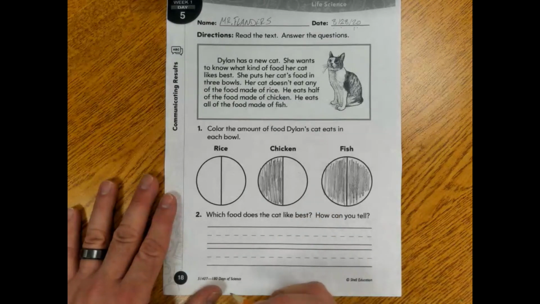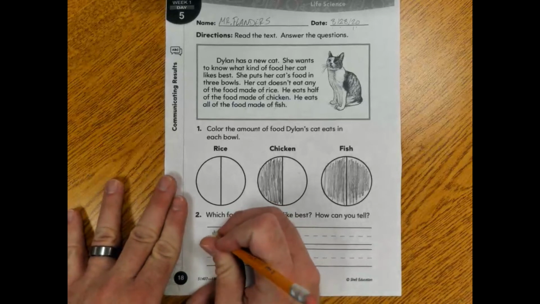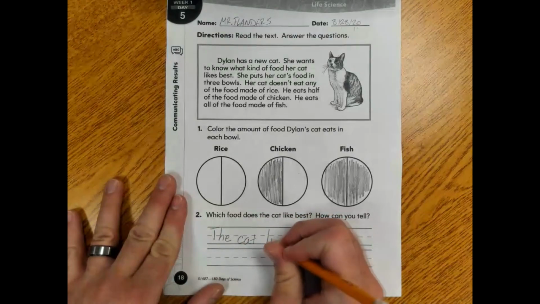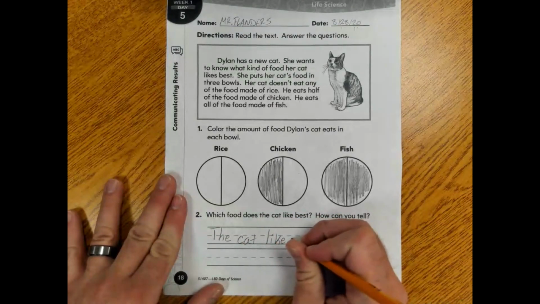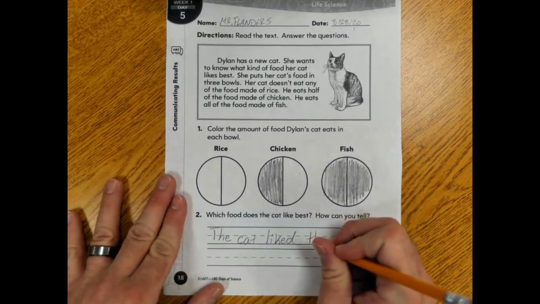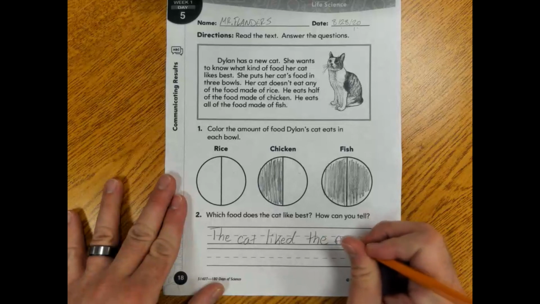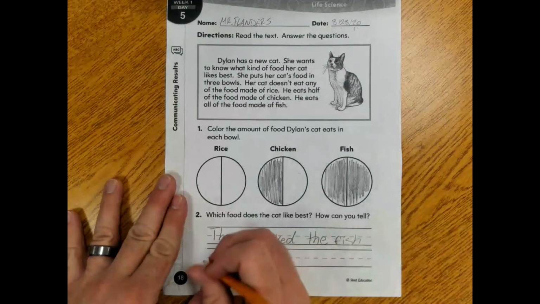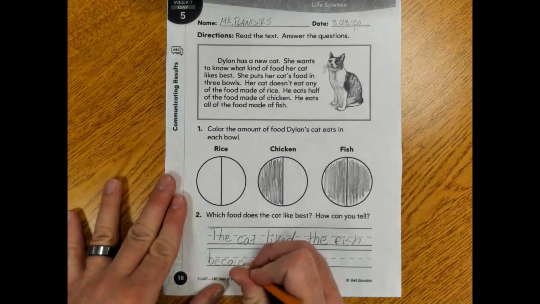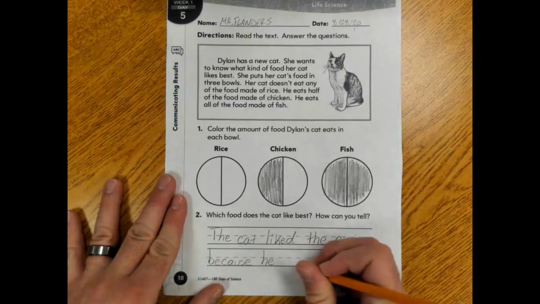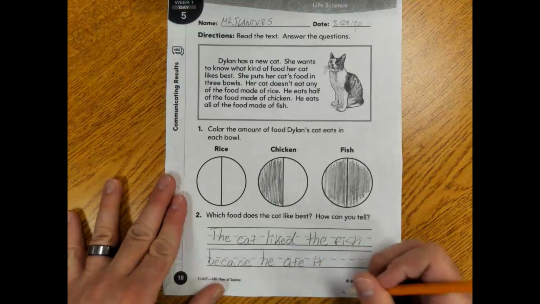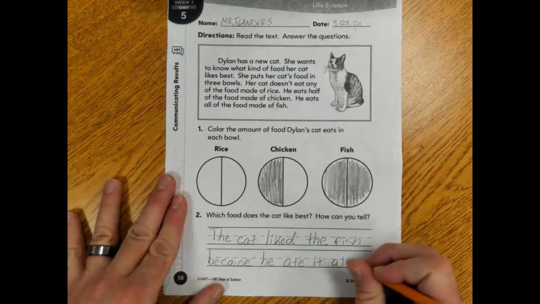So what we're going to say is the cat liked the fish because he ate it all.